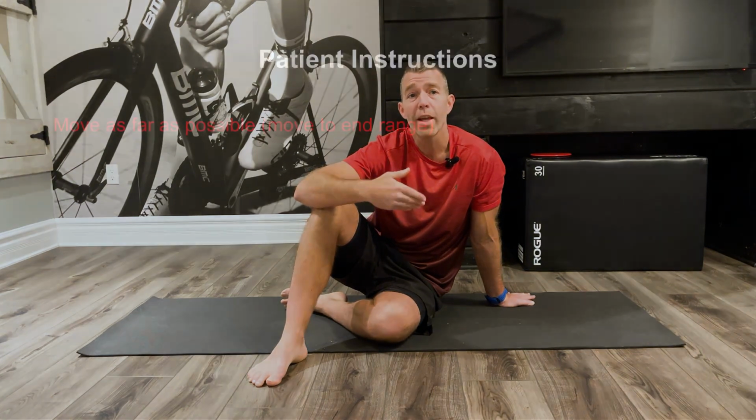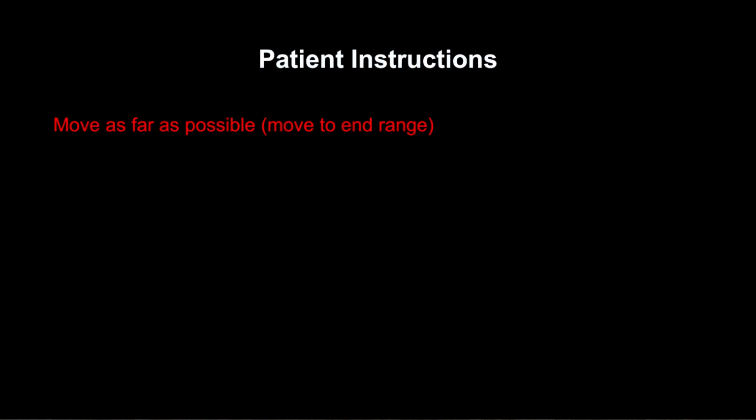All right, so now that we've gone over the exercises and the program itself, let's go over some of the key programming and progression criteria. First, as I briefly mentioned when reviewing the exercises themselves, the key with these motions is to push into the end range. I refer to this as an end range squeeze.